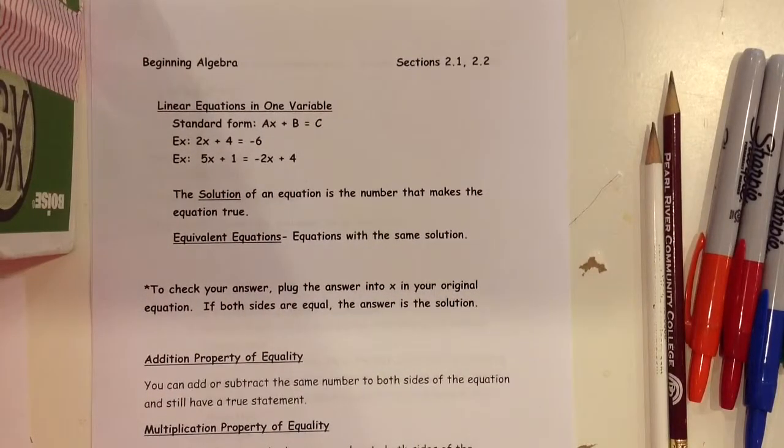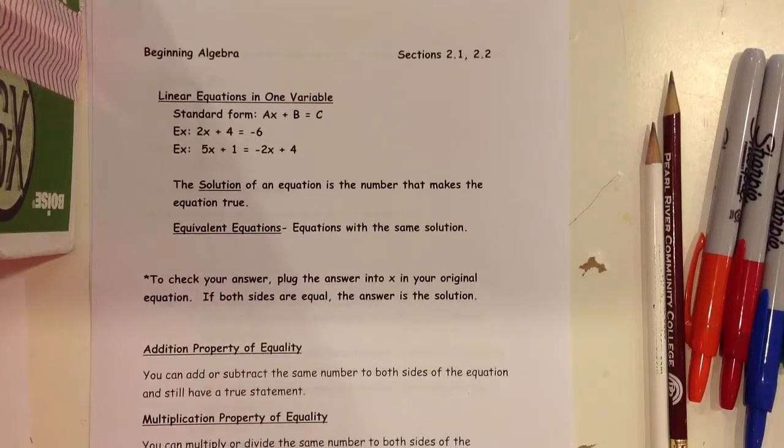Now, solving equations is very important for you to understand. And the reason why it's important is because this is not something you're going to get away from. You're not going to get away from sign rules. You're not going to get away from solving equations. So it's very important that you understand the rules, the reasoning, and the process.